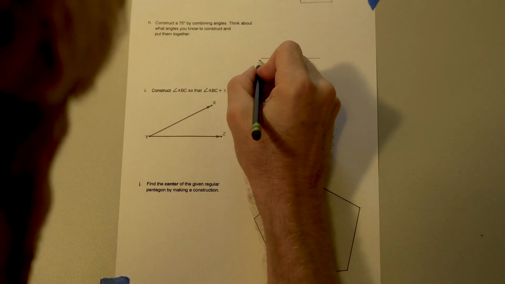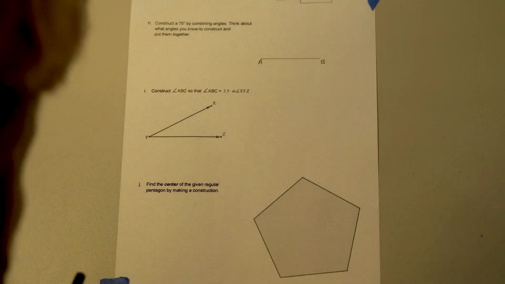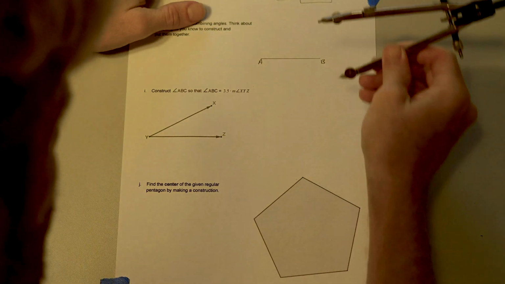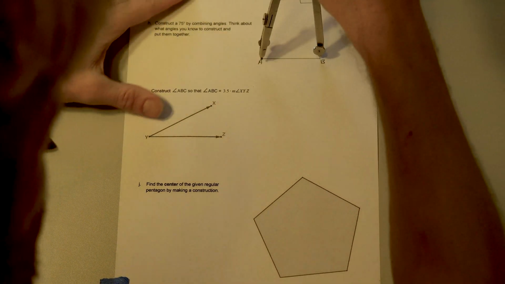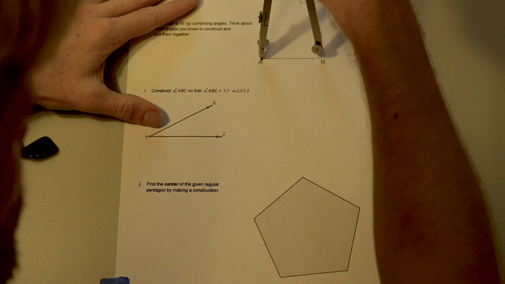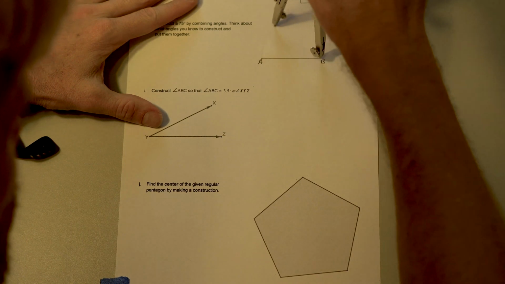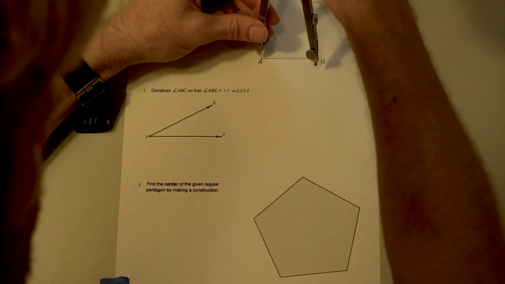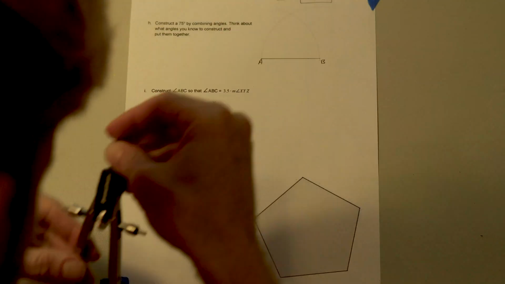So how about I label these points A and B. So where would C be? C is going to be up here somewhere. So let's make sure I'm measuring from A to B with my compass, and I'm going to draw an arc going up. Flip it, put my point at A, draw my arc up.